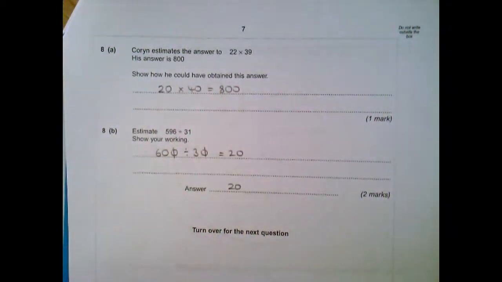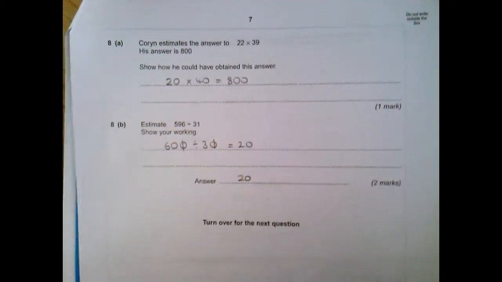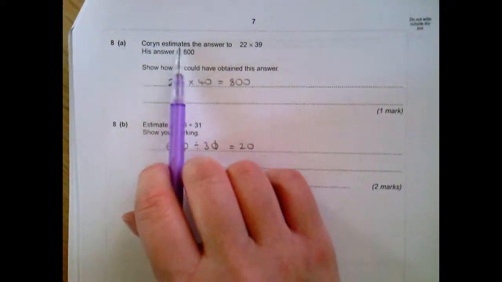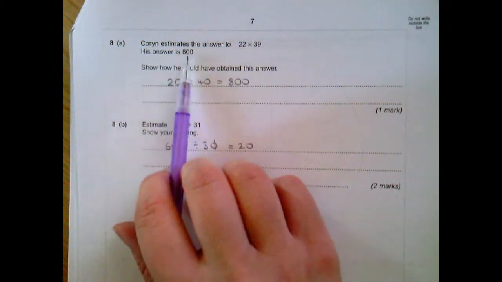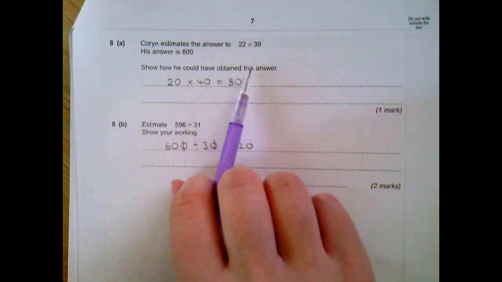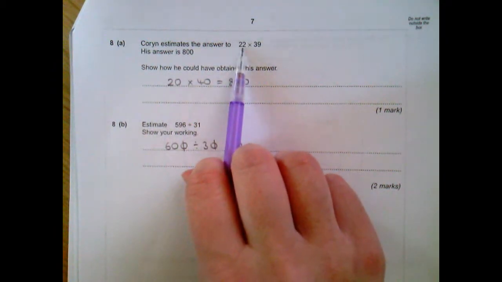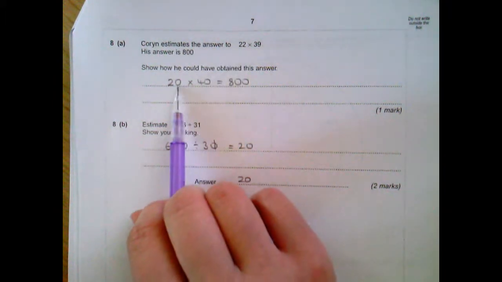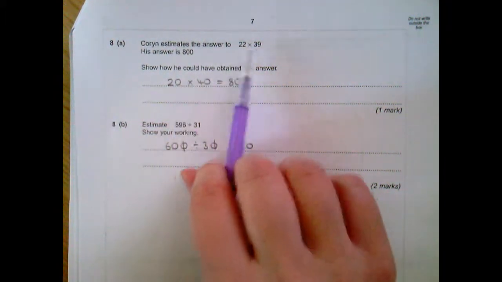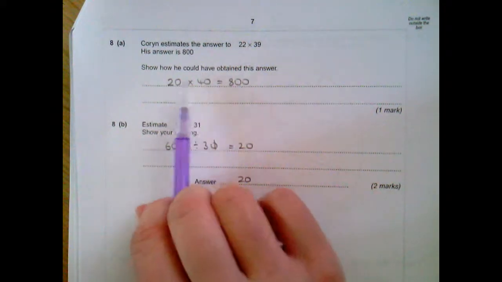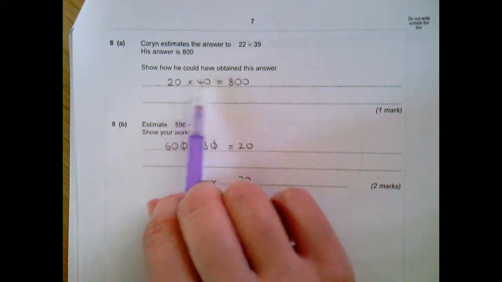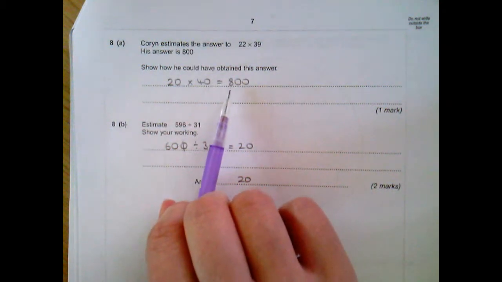Number 8. Again, another name that I can't say. Corin, possibly. Estimates the answer to 22 times 39. His answer is 800. Show how he could have obtained the answer. So he must have rounded 22 because it's in the tens to the nearest 10. So 22 rounds to 20, 39 rounds to 40, and then multiply them gets you 800. You do 2 times 4 gets you 8, and then stick the 2 noughts on at the end.